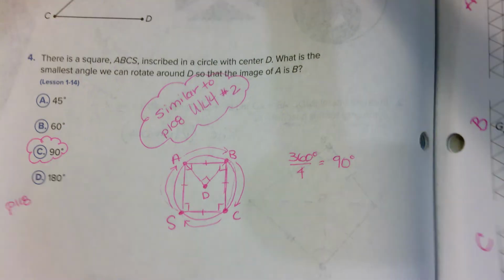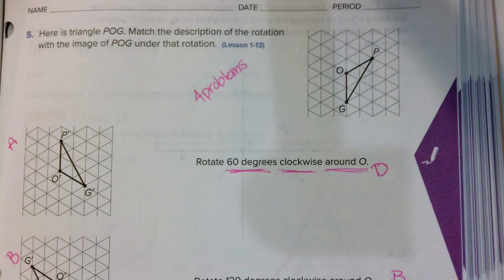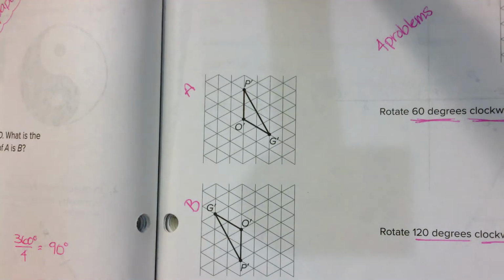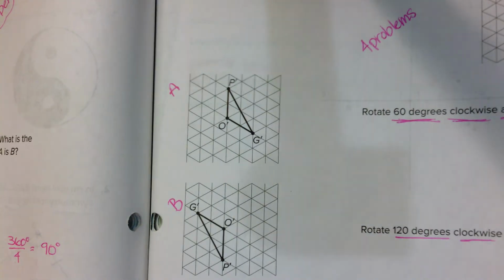Moving on to page 119, this is really 4 problems in one. I'm going to do the top one with you. Notice I labeled these A, B, C, and D. I don't particularly like to draw lines across my page to match them.